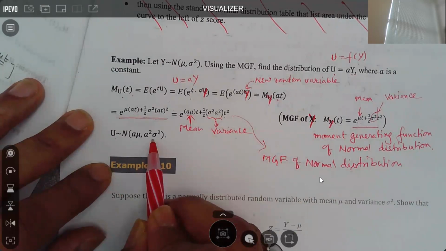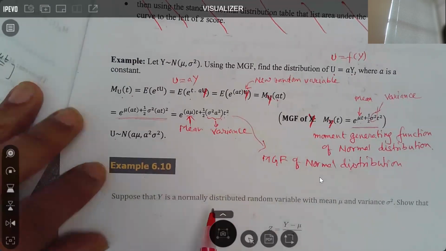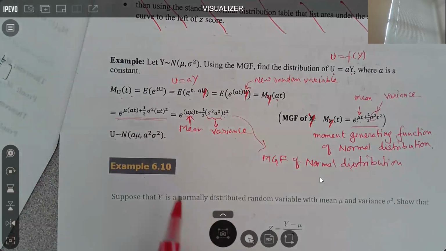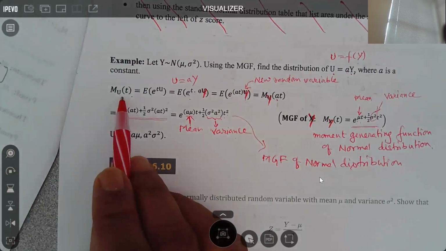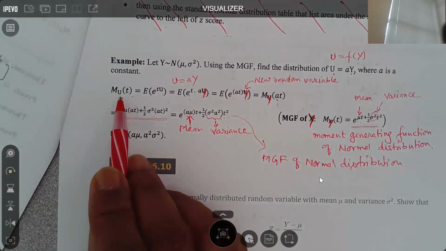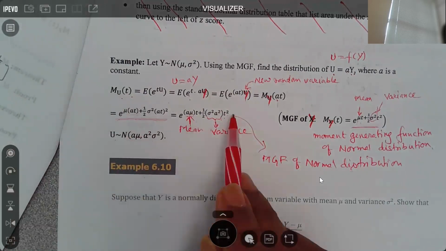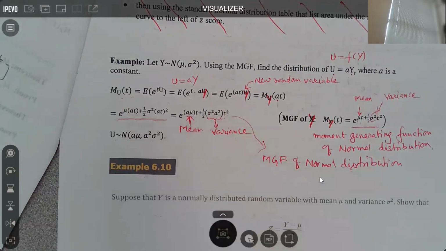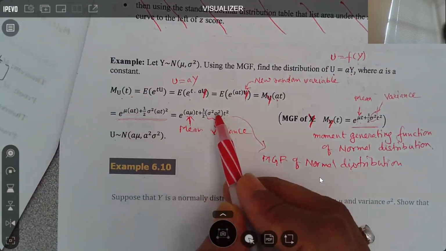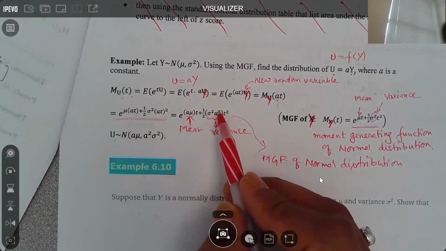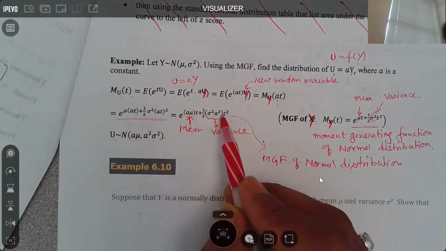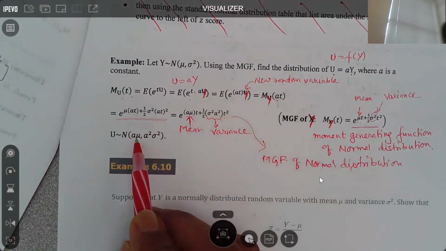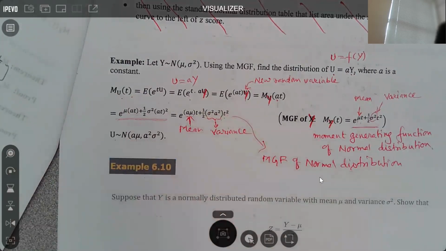So what we did here, we found the moment generating function for the new random variable U, and we matched this one to the standard normal distribution, and they match. The only difference is the parameter value. So we found that this is also a normal distribution with a mean a mu and variance a square sigma square. Did you get this one?